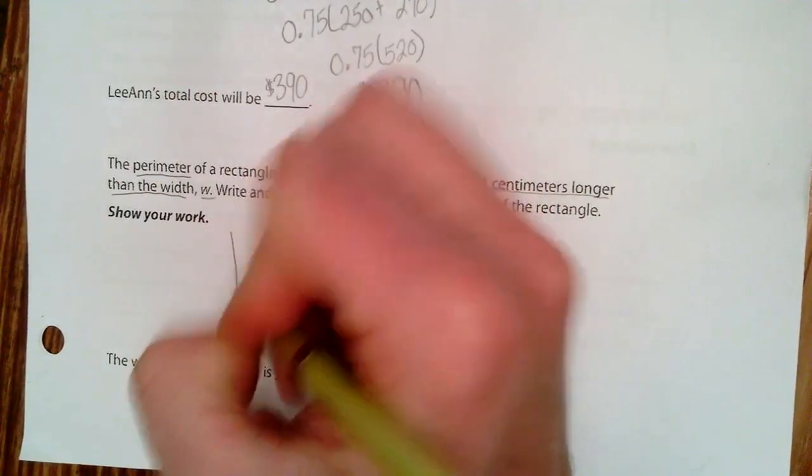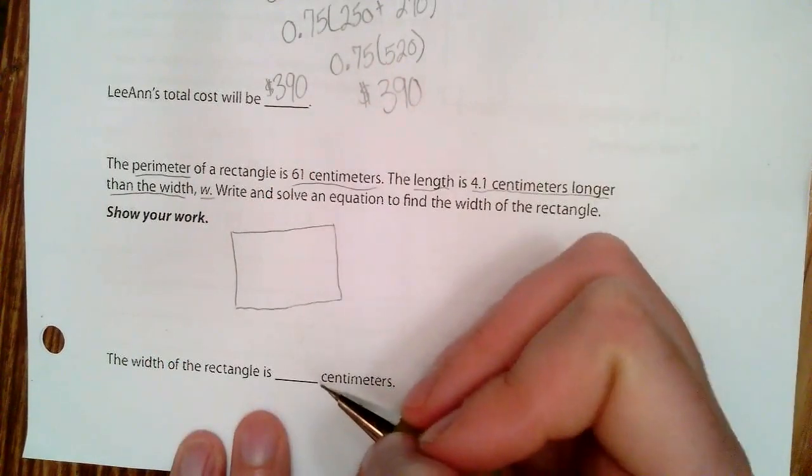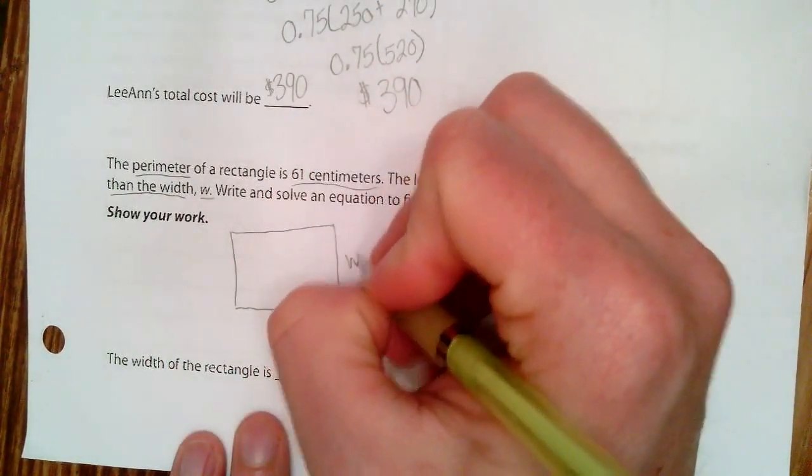But the first thing I want to do is draw a picture of a rectangle. Okay, my widths are on the side, and they are represented by W.